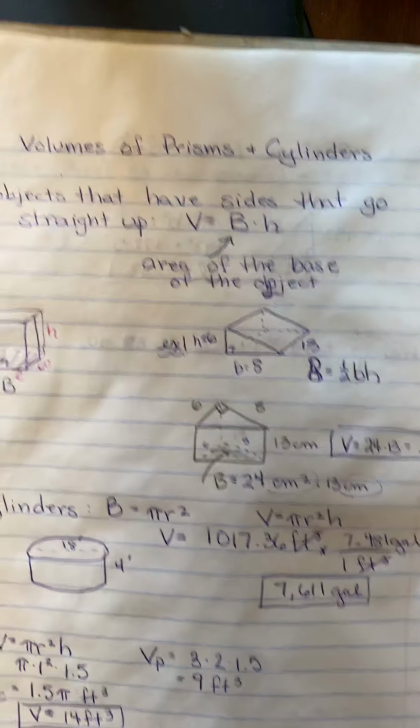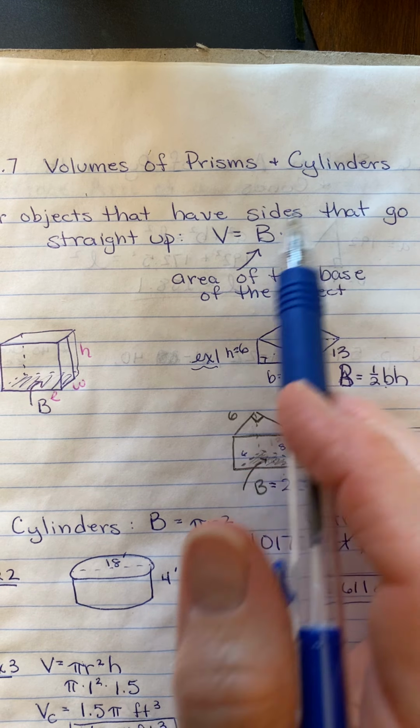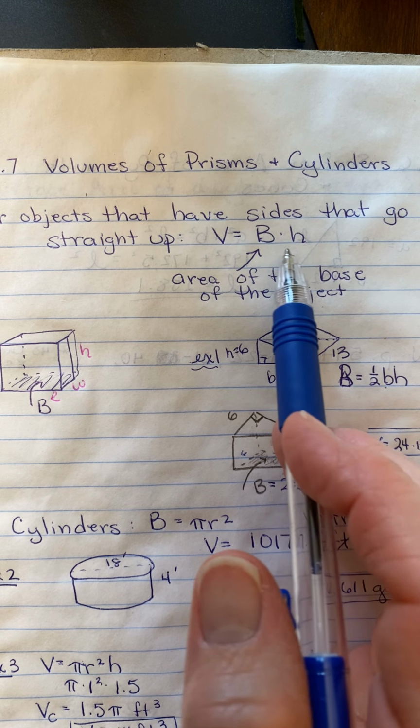Okay, so there you have it. Volumes of prisms and cylinders. Basically, it's the area of the base times the height.